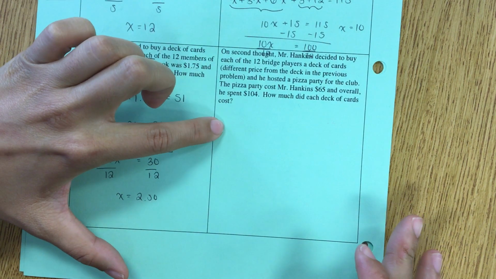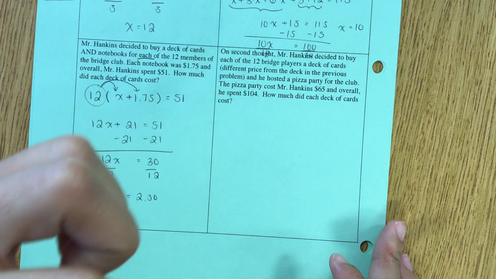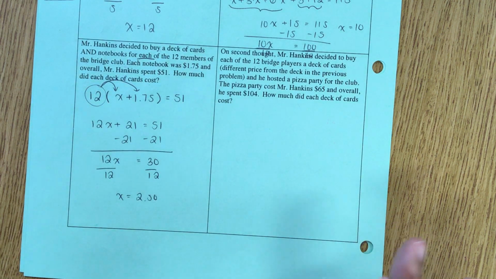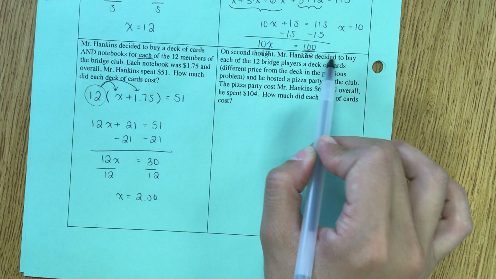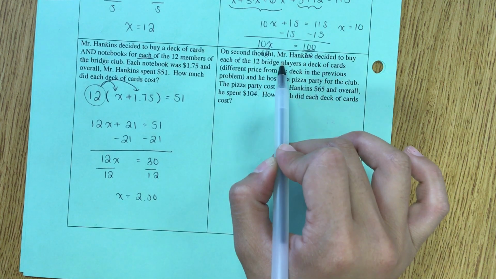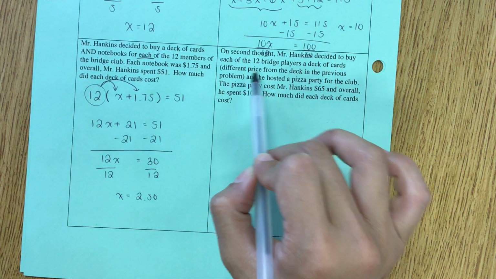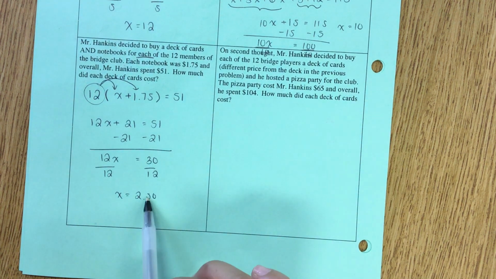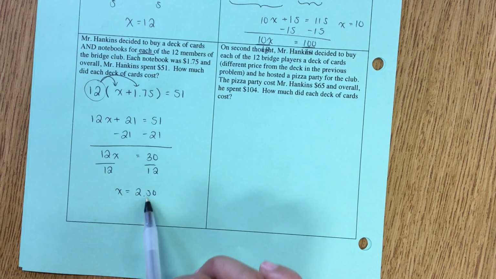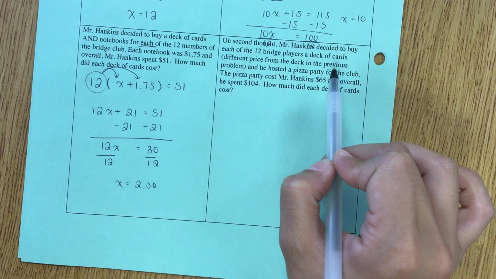Now, over on this side, this is a similar problem, but please read this carefully. On second thought, Mr. Hankins decided to buy each of the Bridge Club a deck of cards, a different price from the deck in the previous problem. So that means it's not $2.50. We're not going to use this problem, okay? But it's just similar to it.